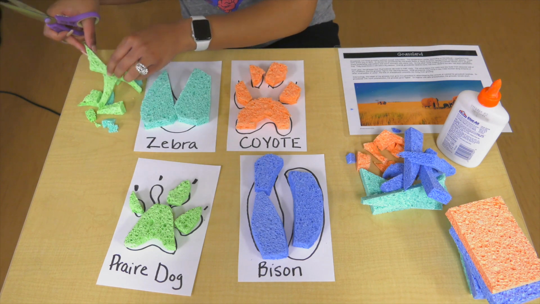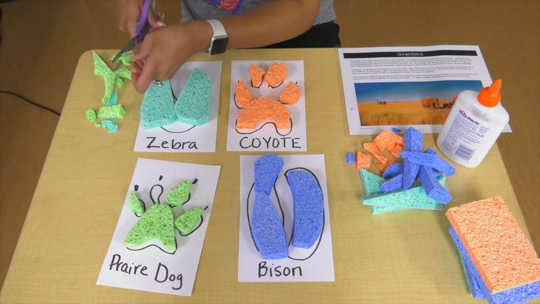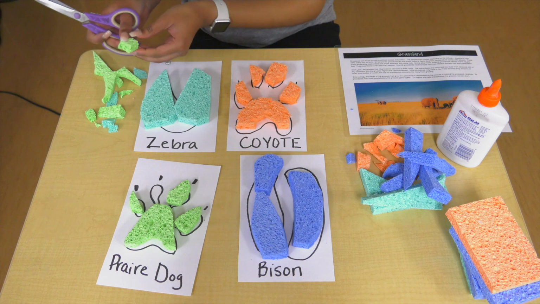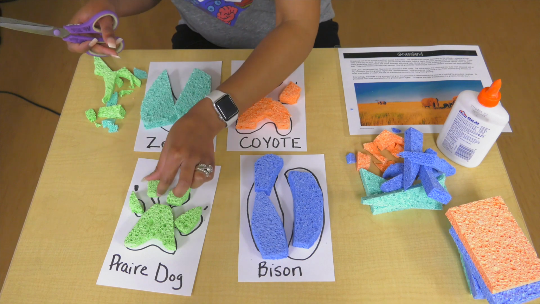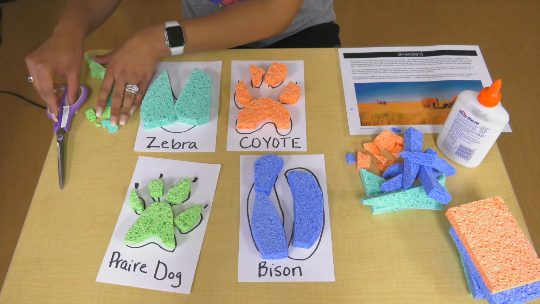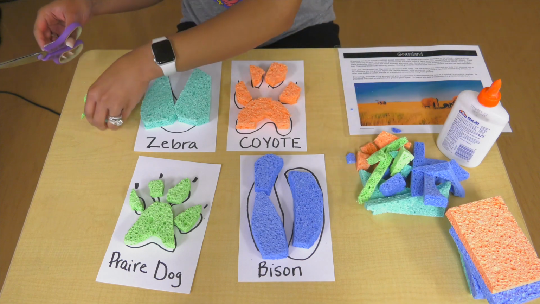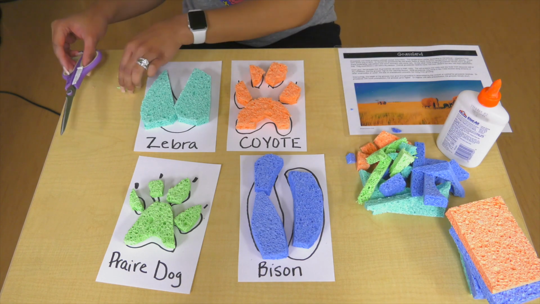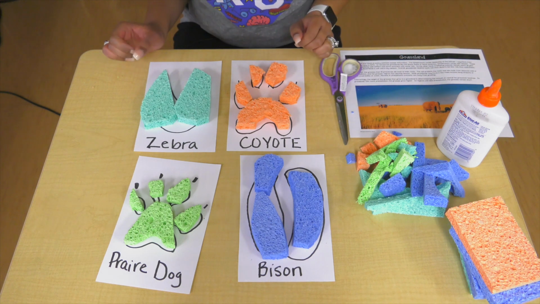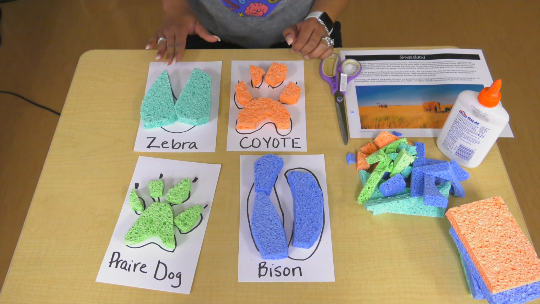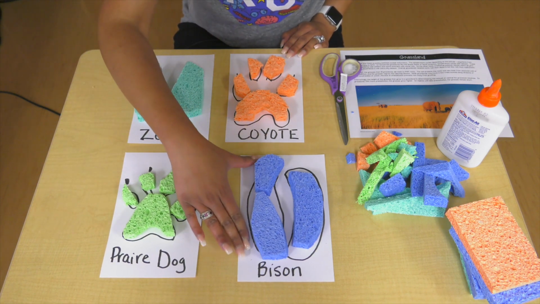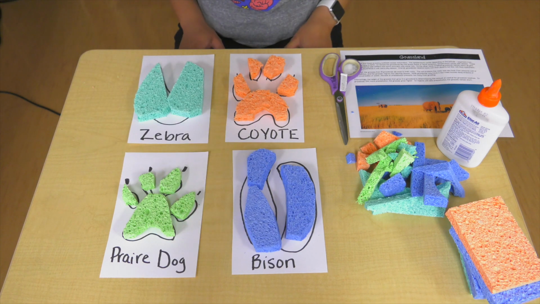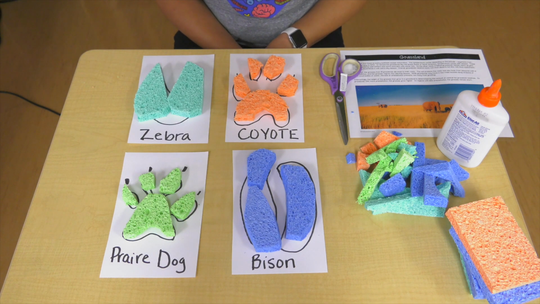There's another one. And then one more small one. Right there. You have created 4 different animal tracks today. These are animals that live in the grassland. We have zebra, coyote, prairie dog, and bison. You might can find these in different regions in the different grasslands around the world.